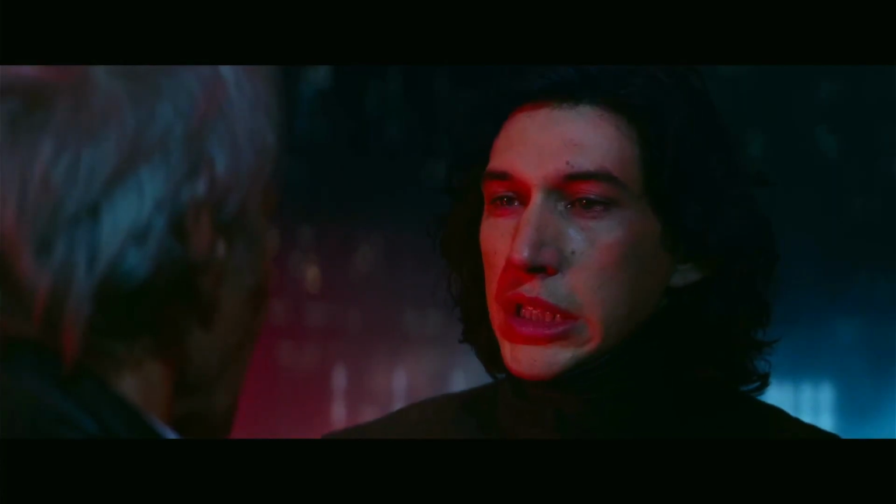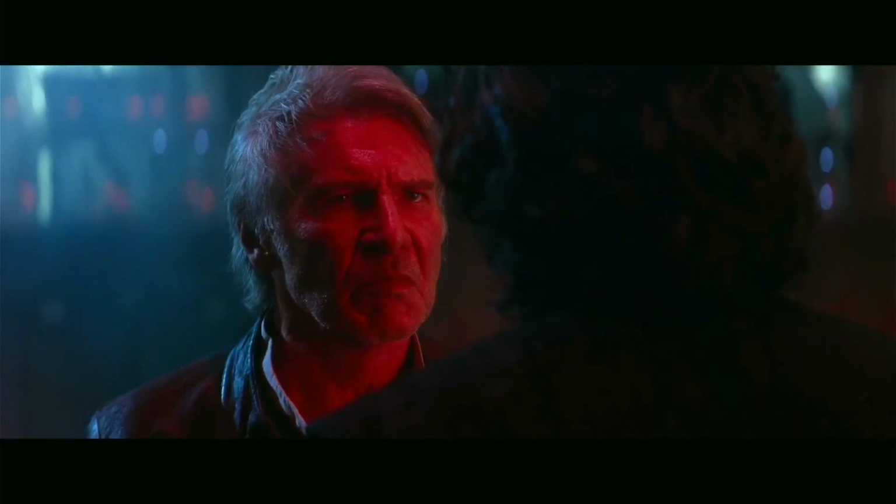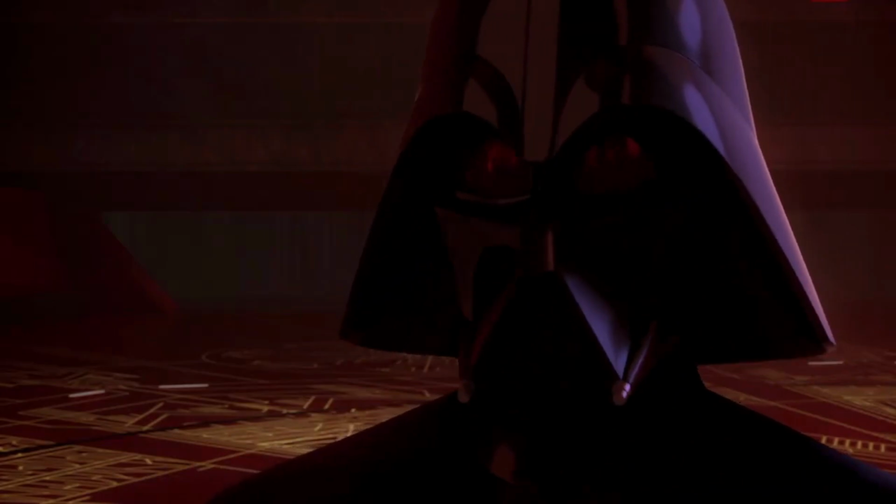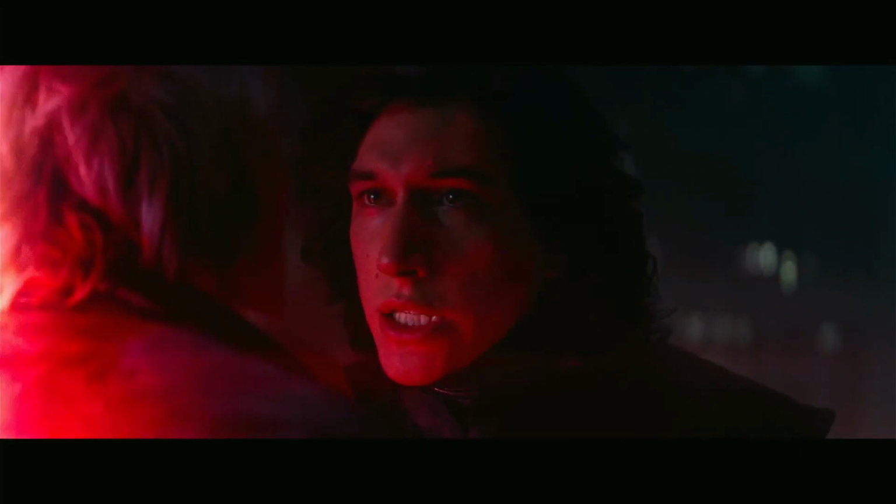The brilliance of Adam Driver's line delivery is highlighted in this scene. With Vader in Rebels, you can tell he's much more confident in himself. Kylo Ren is not. When Han is on the bridge with him, I don't think Kylo knows what he's going to do yet. Yes, he wants to kill his father, but for him, that's still a very hard thing to do.